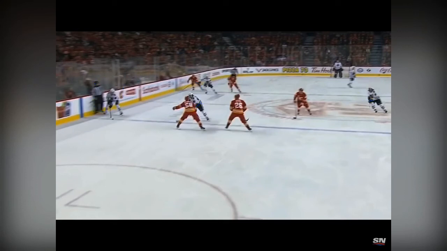Calgary's got two defensemen at the point of entry and one back checker. You can consider this a 2-on-2, but we'd like to consider it a 3-on-3. There are three players in play for each team, so it's an even strength rush situation.